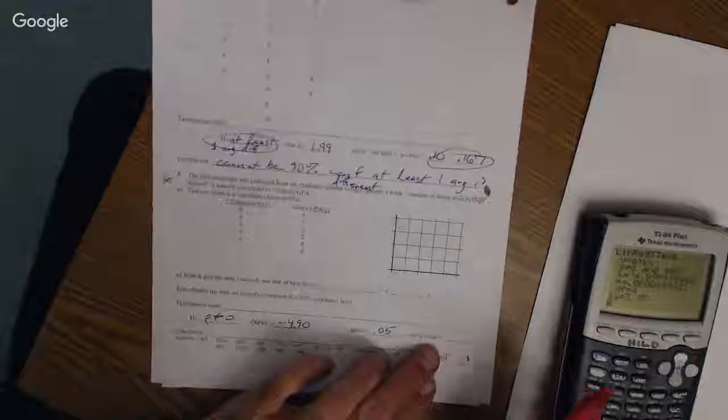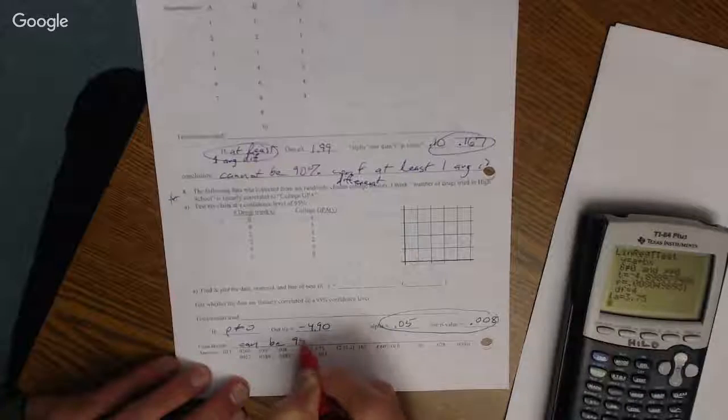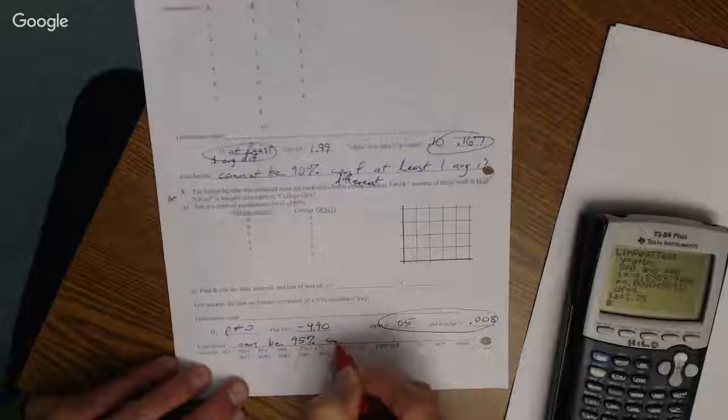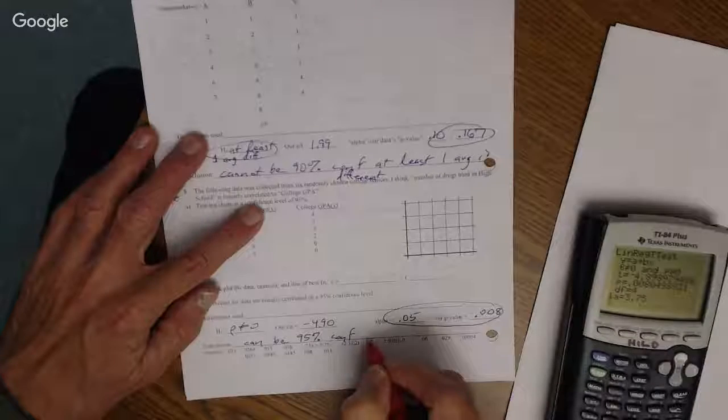Okay, the p-value turns out to be 0.008. Of course, that is significant. That's way smaller than alpha. So we can be 95% confident that drugs tried and GPA are correlated.